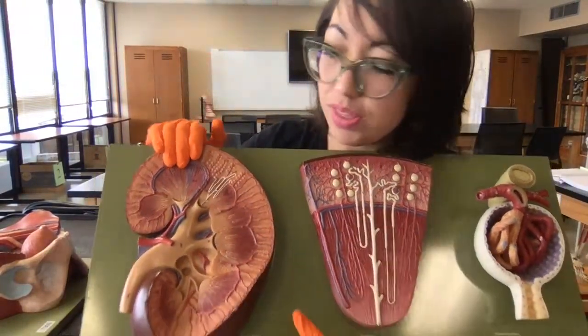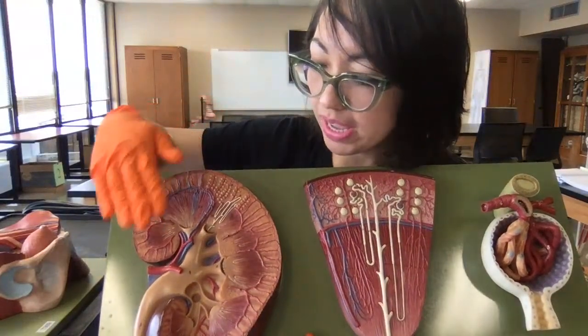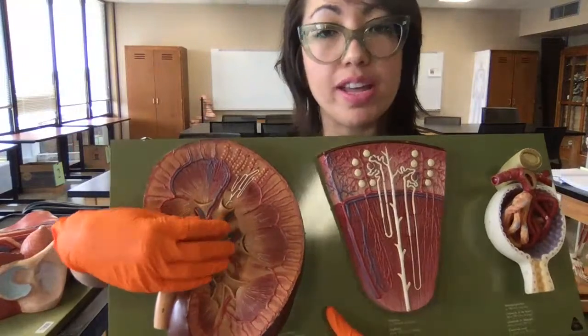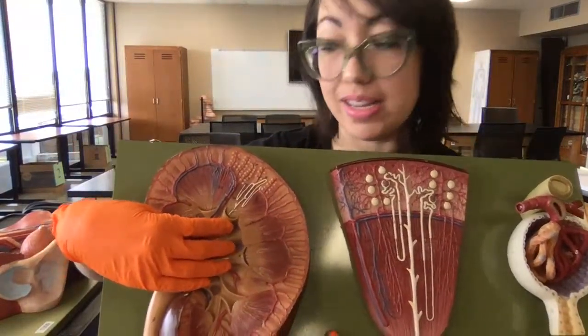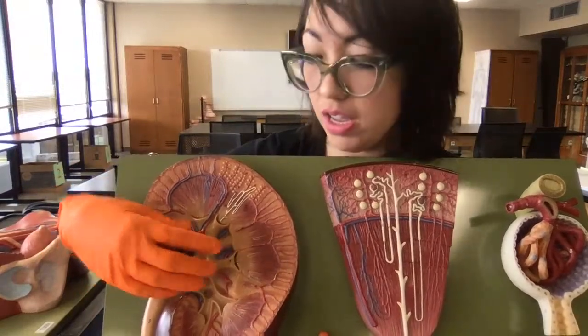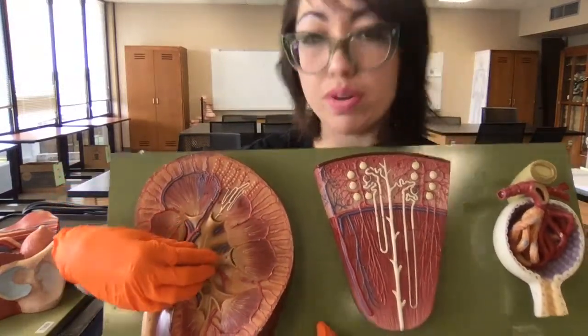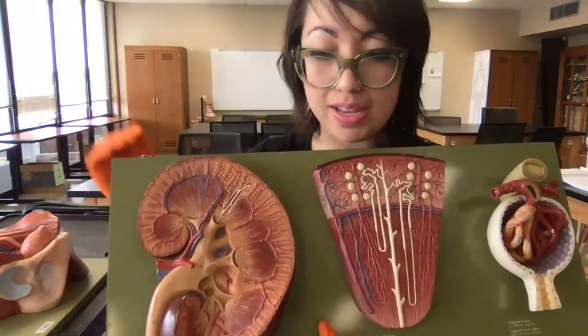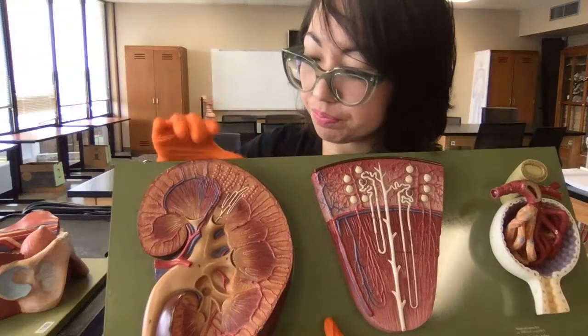Okay, so then as we're going inwards again, we have this area right here called the renal sinus, and the renal sinus has other structures inside of it. So just know that if we were to pull this stuff out, this part right here is what is referred to as the sinus.